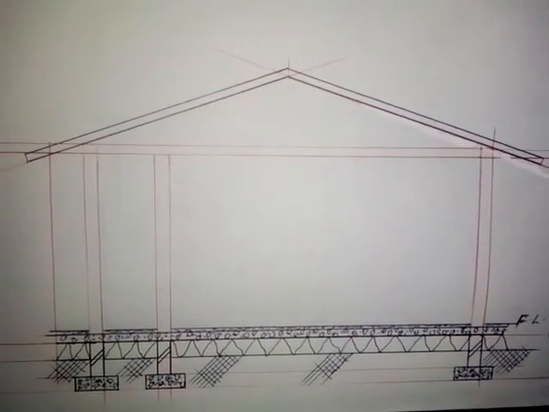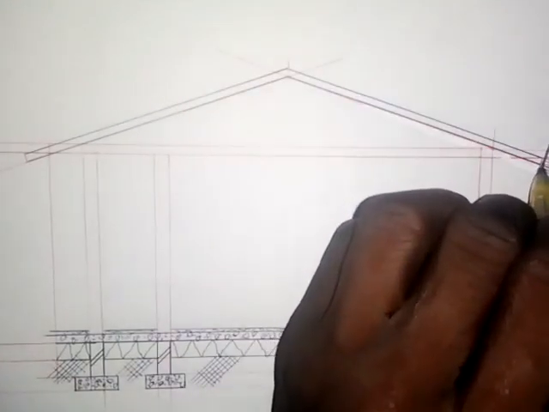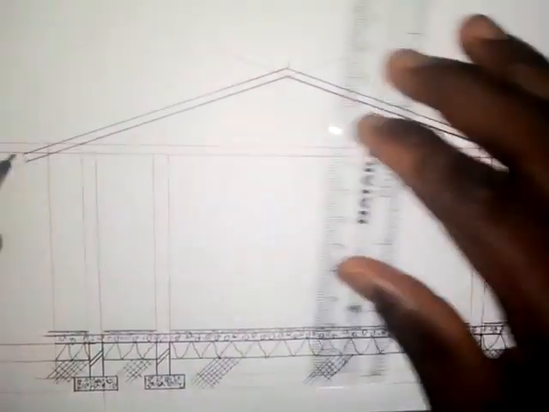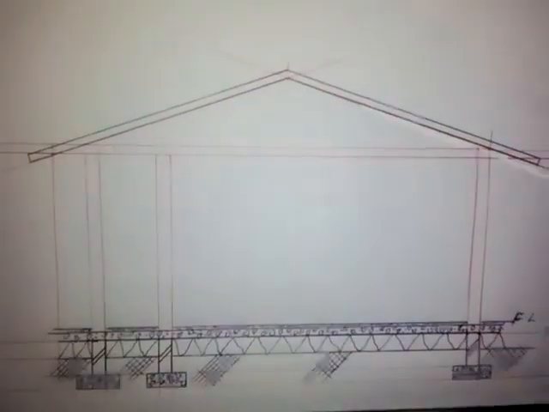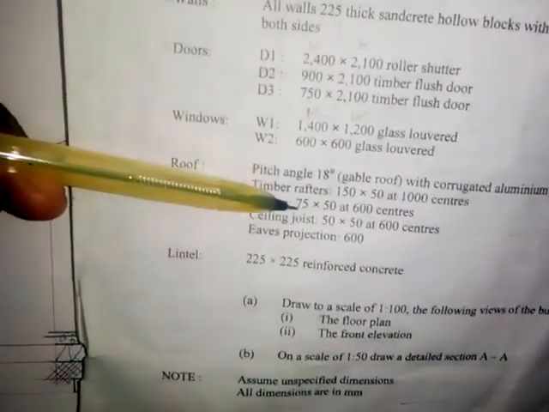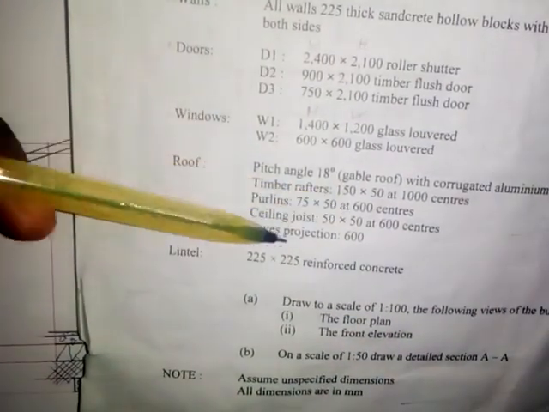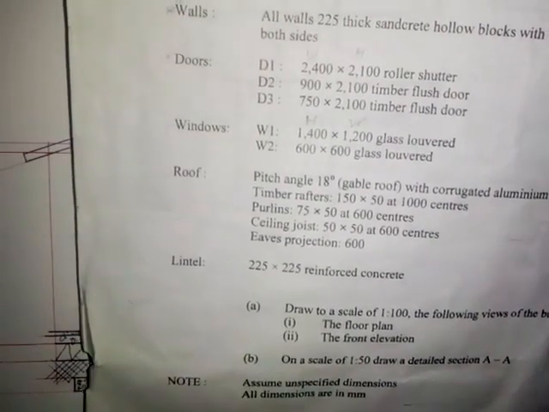Alright, so the next thing that I'm going to put on the rafter is the purlins. It is stated in the specifications that we have here. So here we have the purlins, 750 by 50 at 600 centers. That's what we have for the purlins.